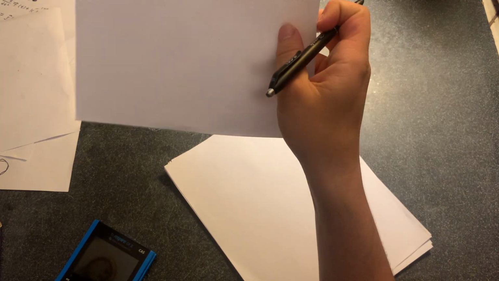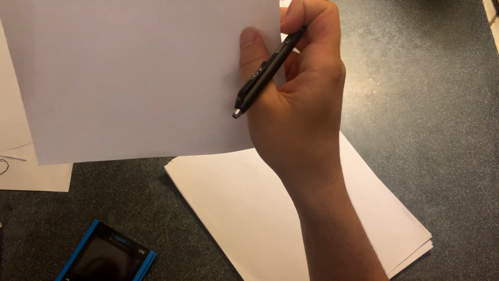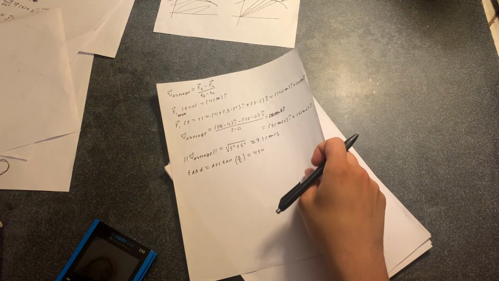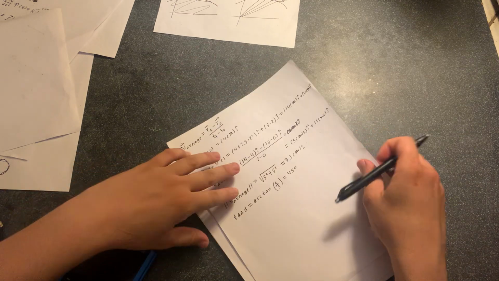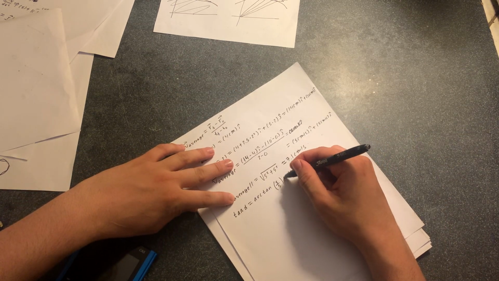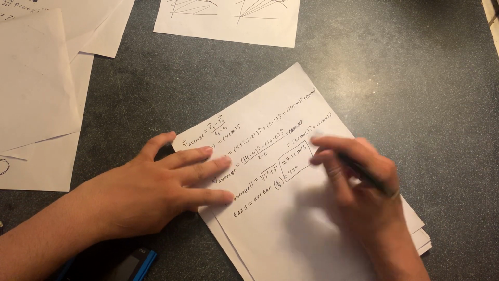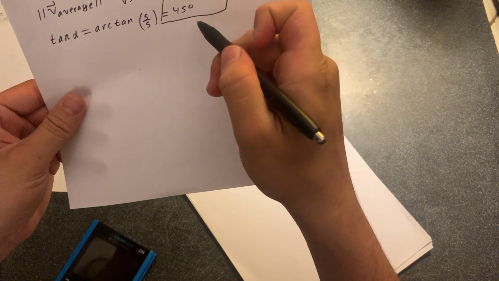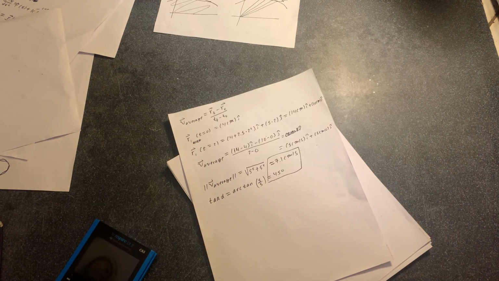So you get the arctan of 5 over 5, which is equal to 45 degrees, and the magnitude is the square root of 5 squared plus 5 squared. All right, and this is all they really need, magnitude and direction. And that's part A.